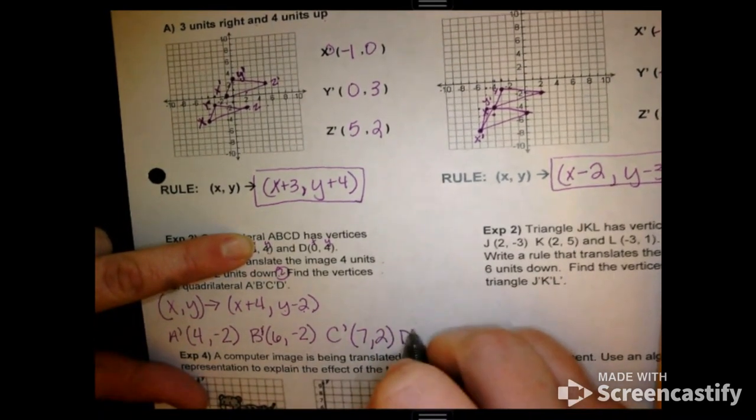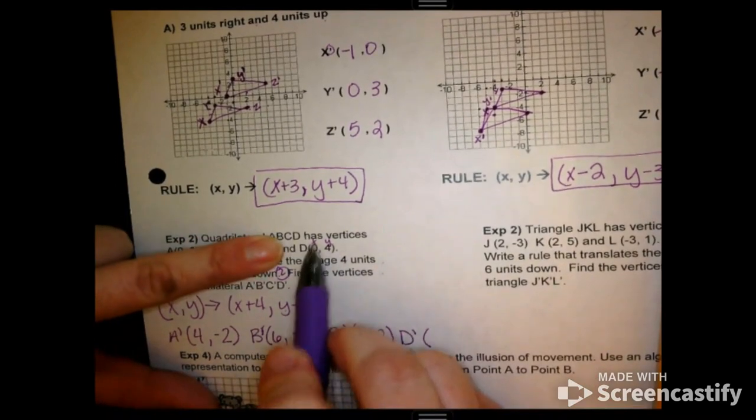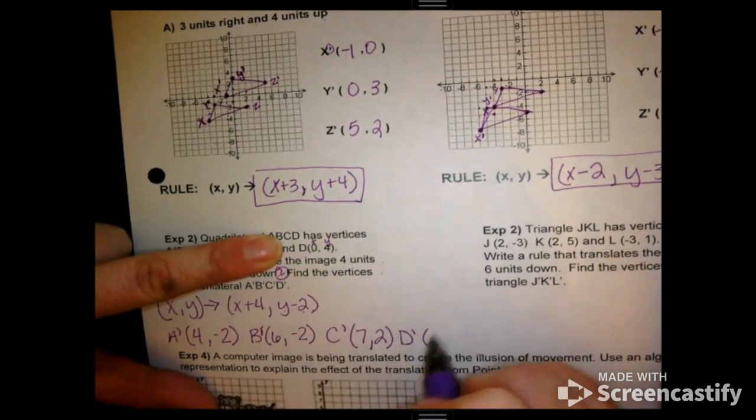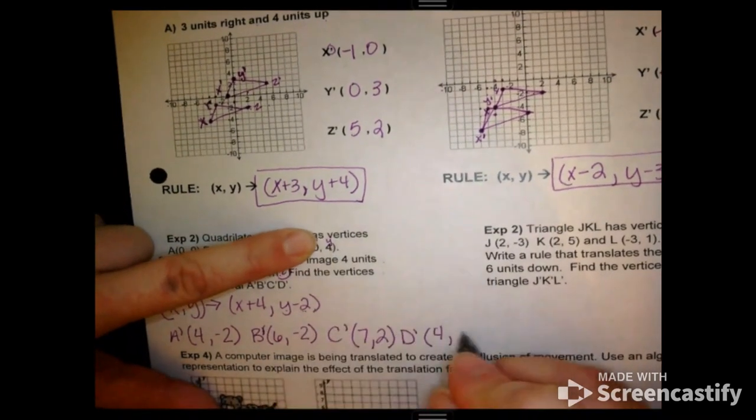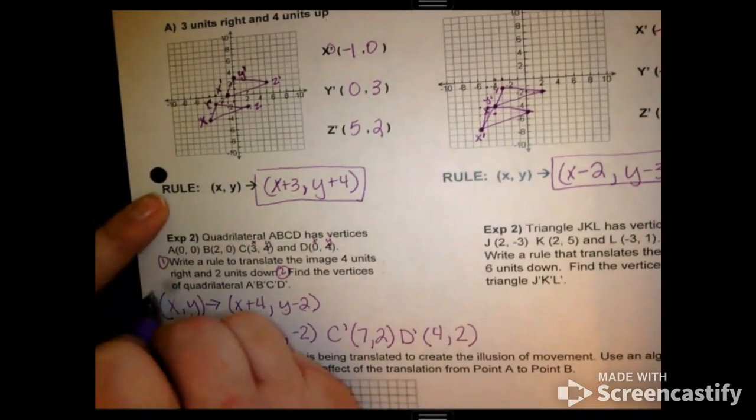Okay. D prime. All right, my x is 0. So if I add 4 to 0, I get 4. And my y is 4. So if I subtract 2, I get 2.